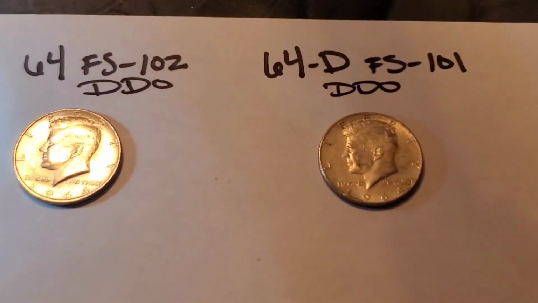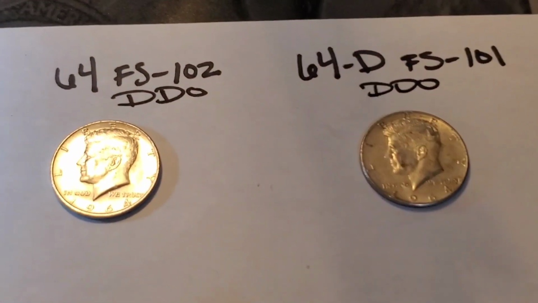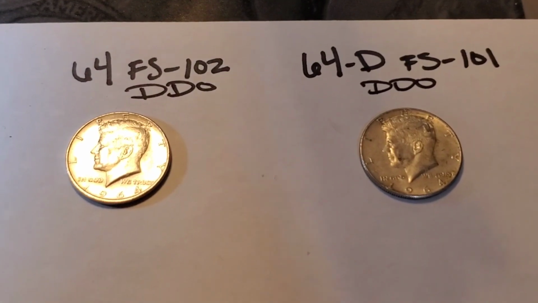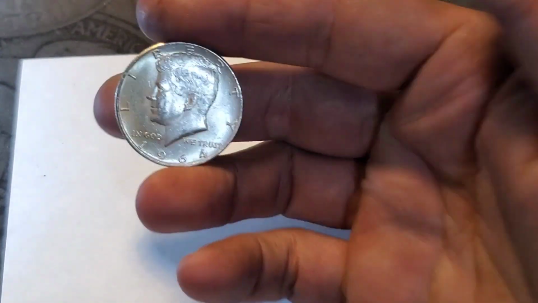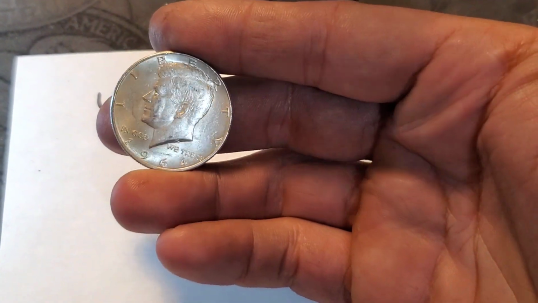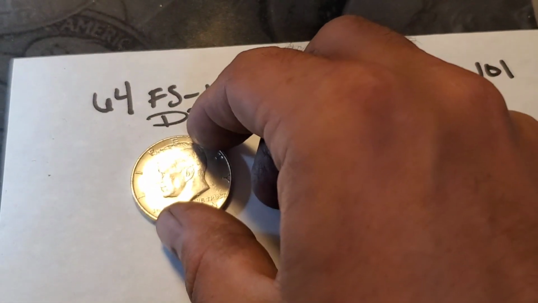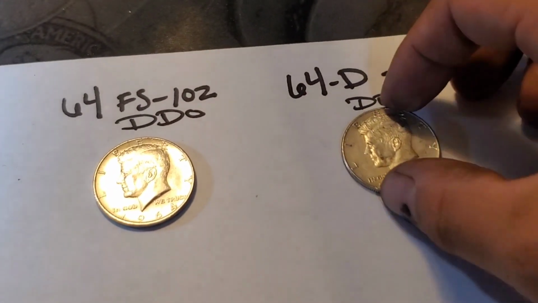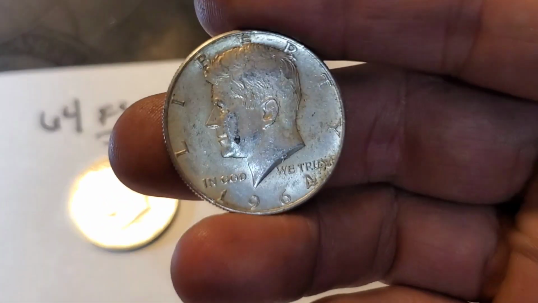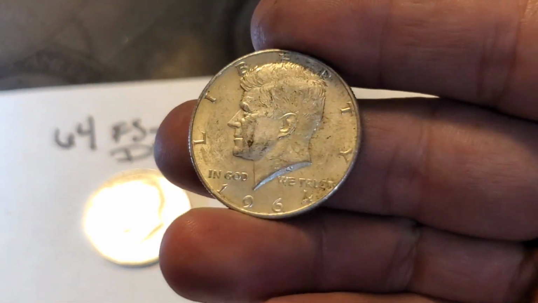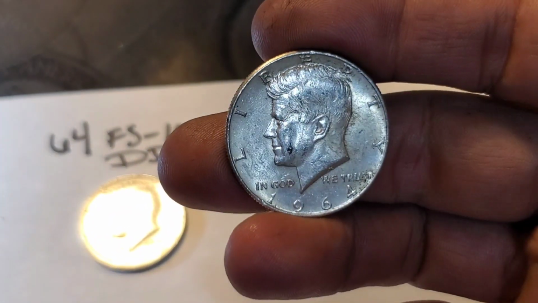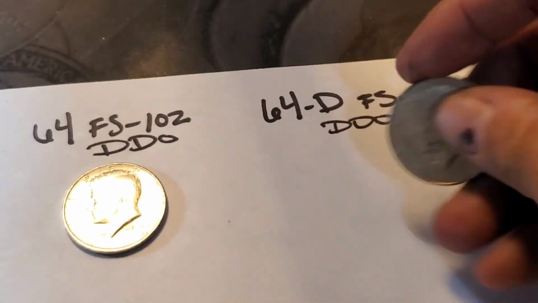So there we are. We have the 2 finds of this hunt. Let's zoom out a little bit. There we go. So the 64 FS 102 DDO, which is in not bad condition at all. And then we have the 64D FS 101 DDO right there. That one's in a little bit worse condition, but still not bad. And you saw the doubling on those letters.